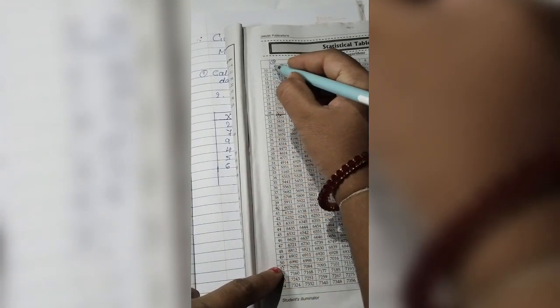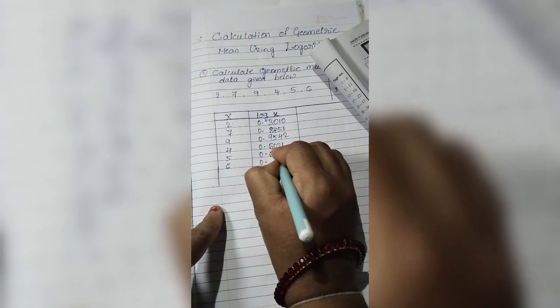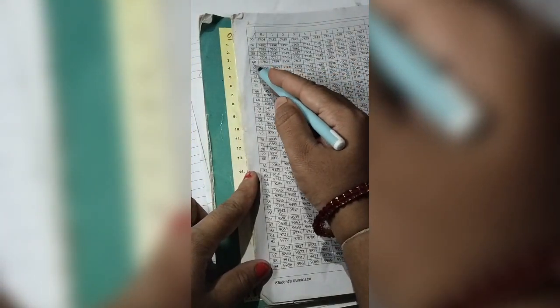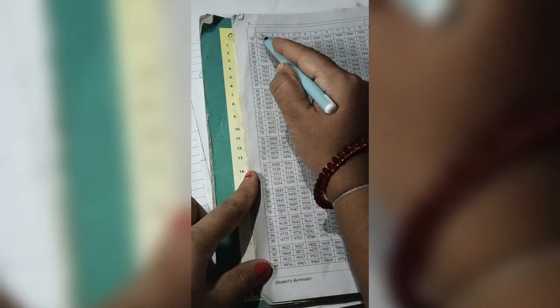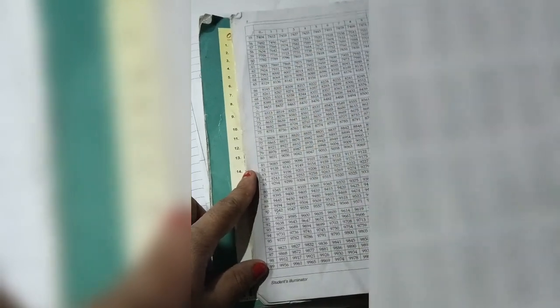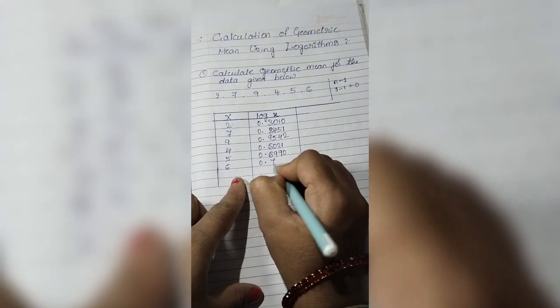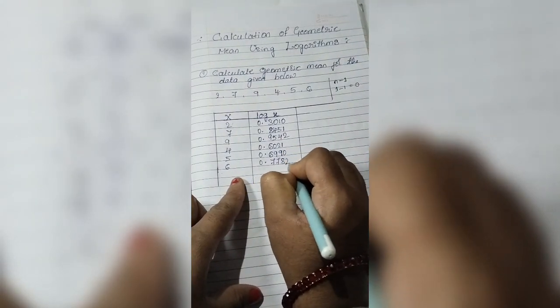Next one is 50. 50 at 0, 50 is given here, and the value is 6990. Next is 60. 60 is given here. 60 at 0 is 7782.